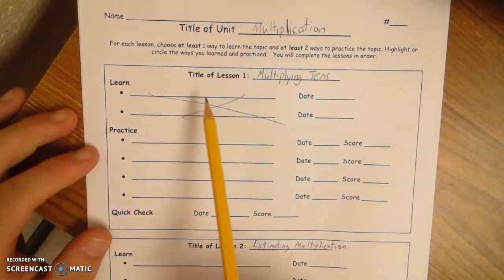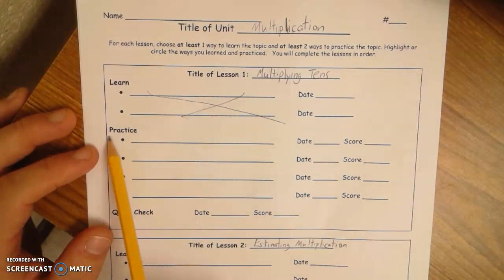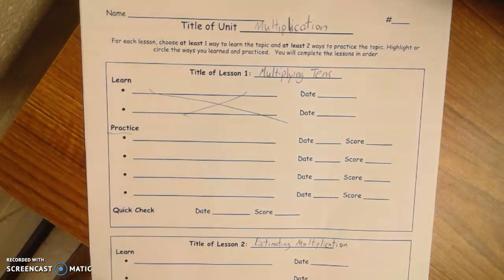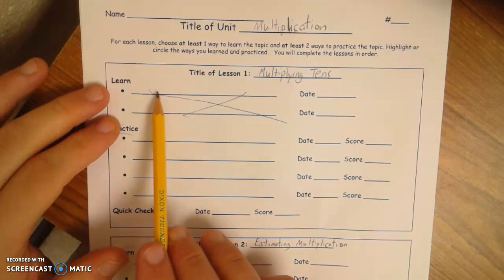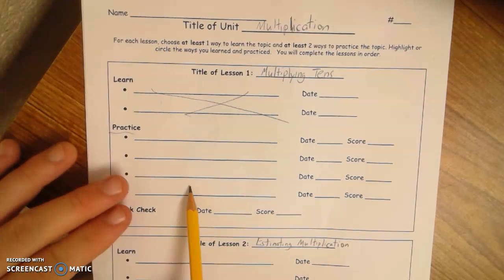But after they do this is when they'll move on to the practice, which is the second phase of this personalized learning, right? After they do one or two learns, they'll move on to the practice. And that's what we're going to talk about right now: what options do we have? Like what voice and choice can you give your children when they're doing their practices?